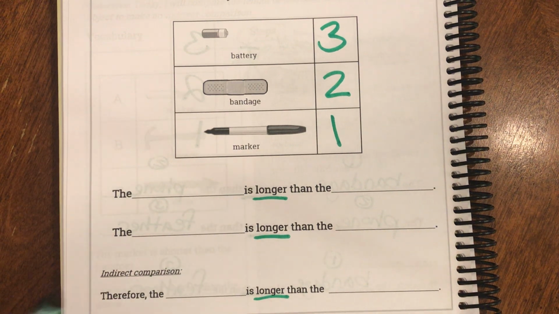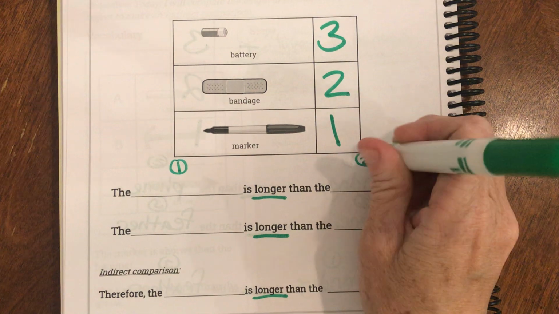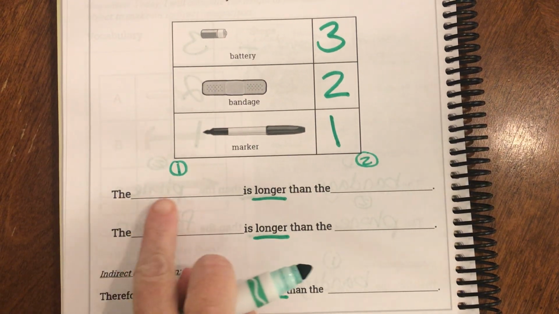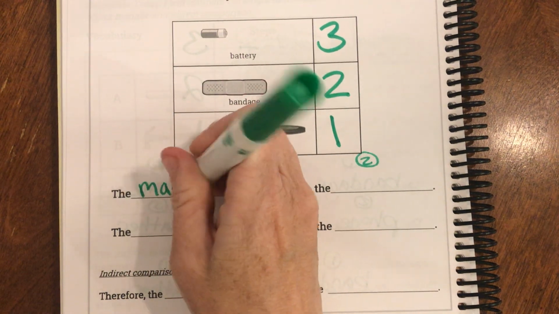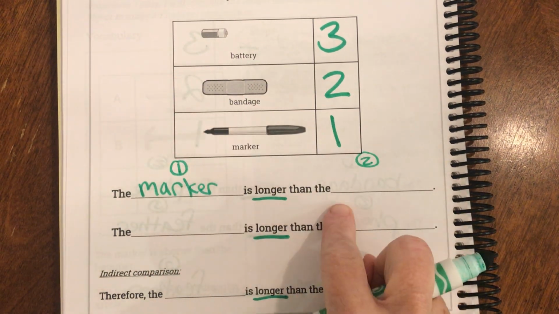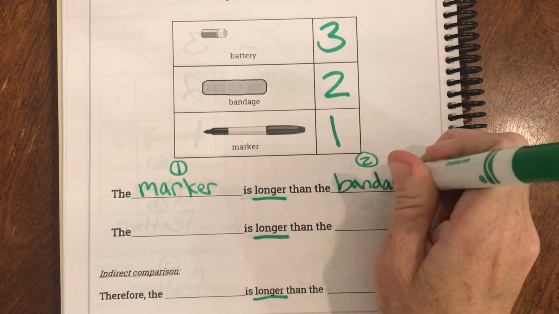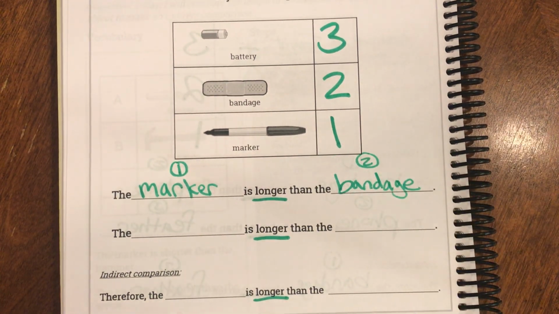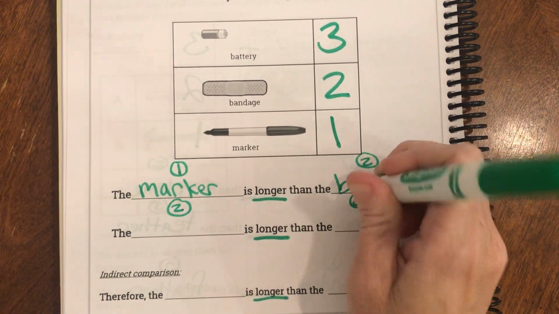Okay, I'm going to try not to flip to my notes and see if I remember. So what they want me to do first is compare the first one with the second one. So the marker is longer than the bandage. Okay, then they want me to compare the second one to the third one.